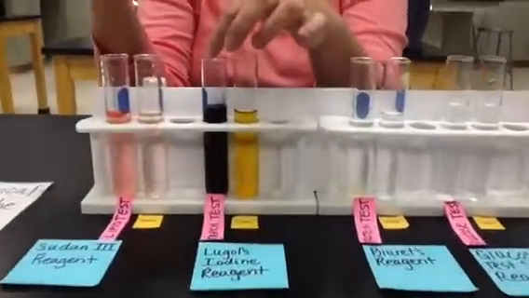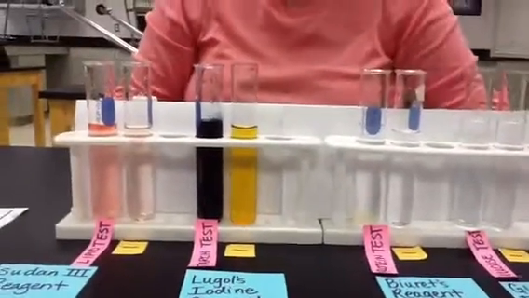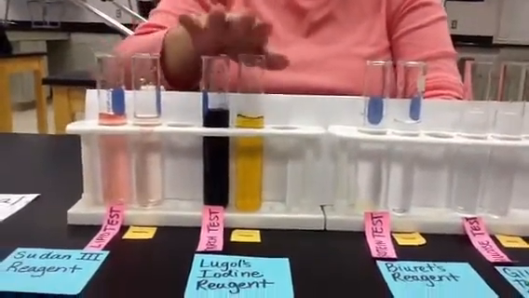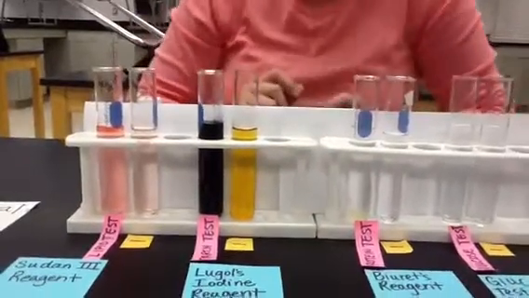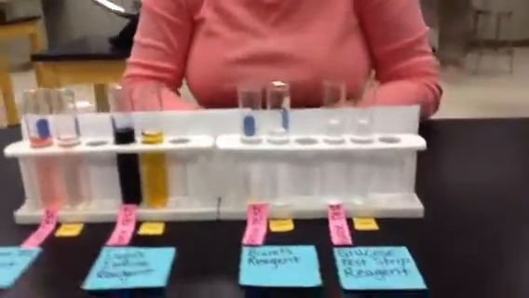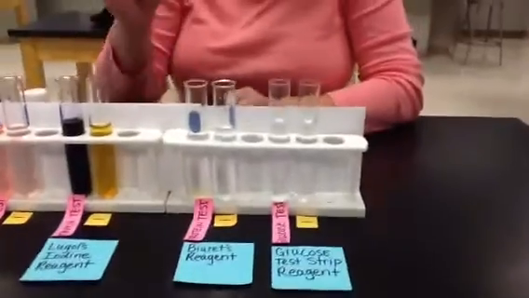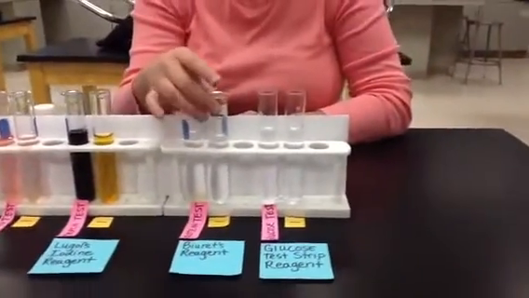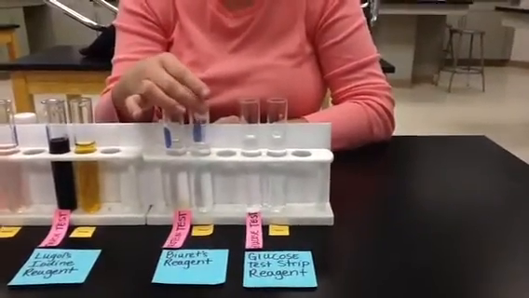This is a positive test for starch, and a negative test for starch. This means there's no starch in this using Lugol's. The next one we're going to use is Biuret's. Biuret's is a reagent that we're going to use for the test for the presence of protein.